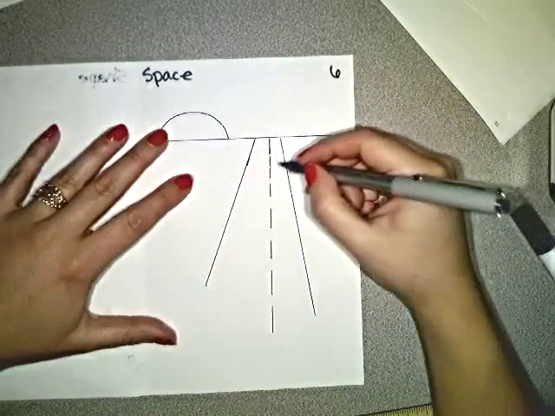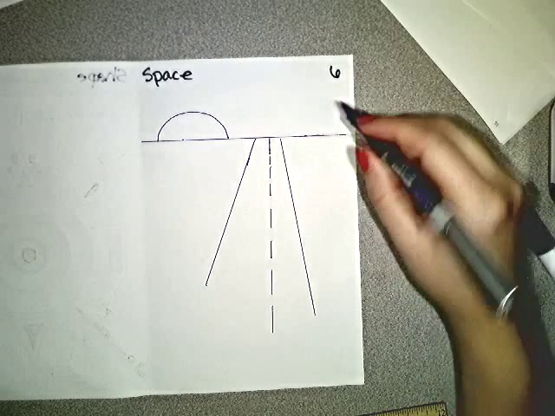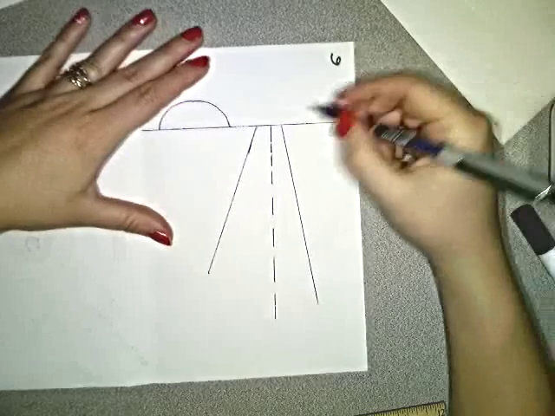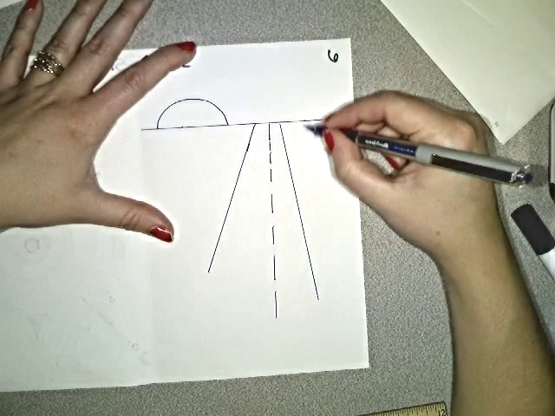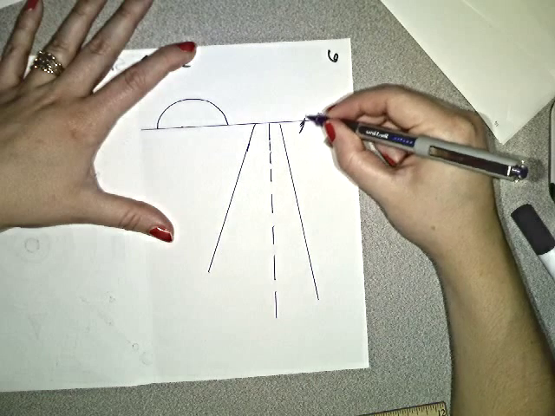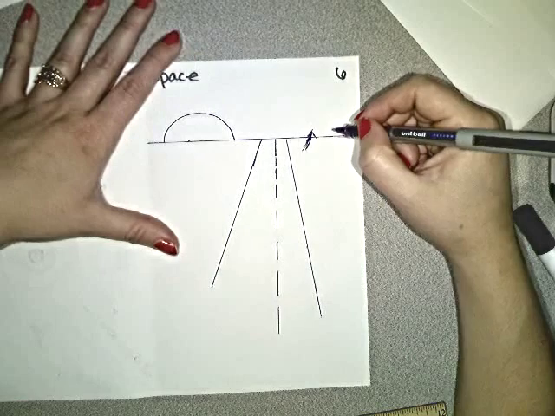So that's space a little bit there for you. It shows that if this was a road, these lines get smaller and closer together as they disappear because you're going farther into the distance. I did show you guys about having a tree here that's really small. I like to take things over the horizon line. That shows space.